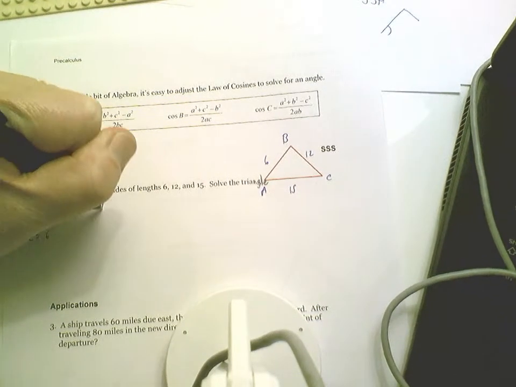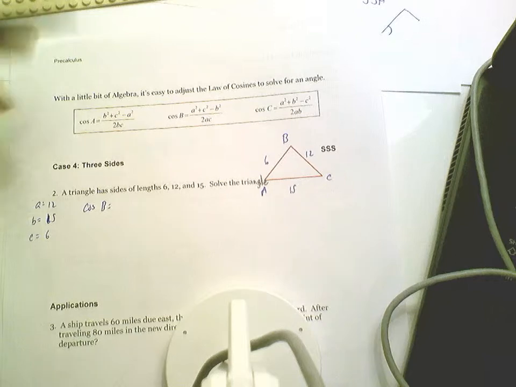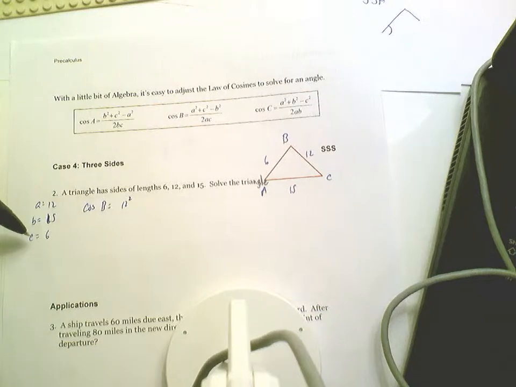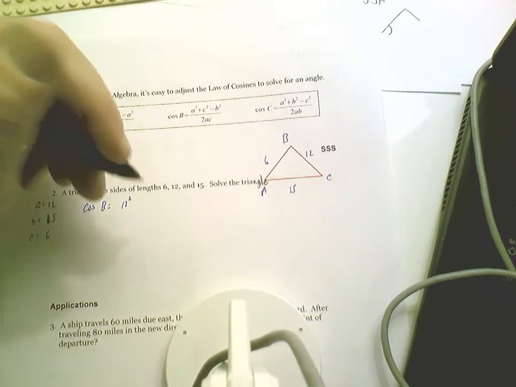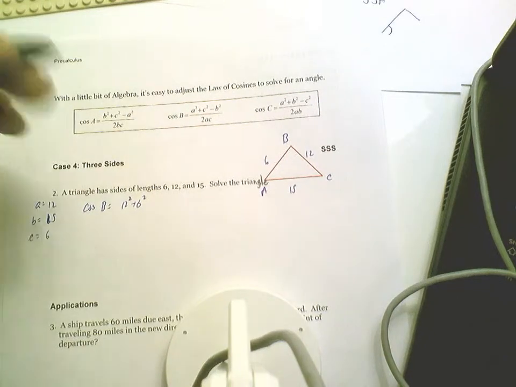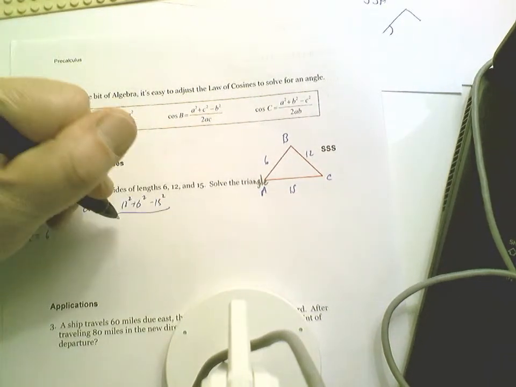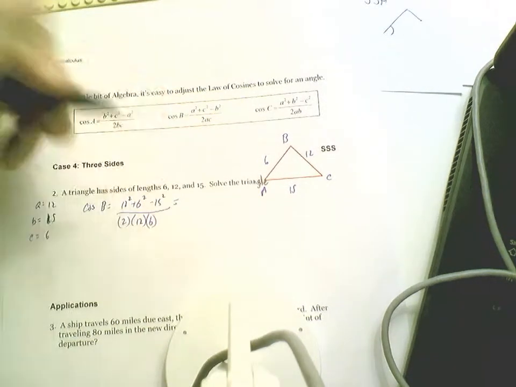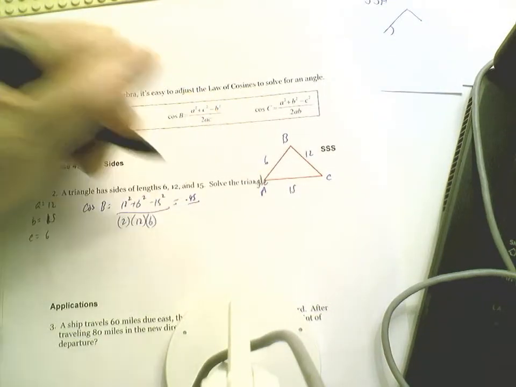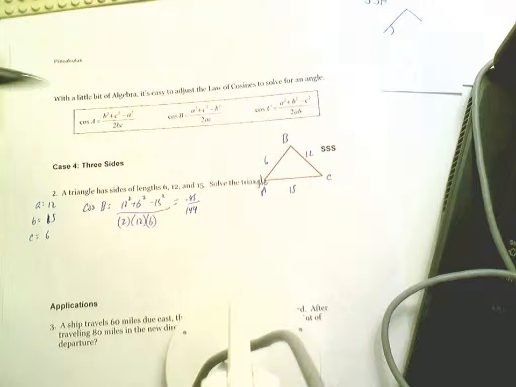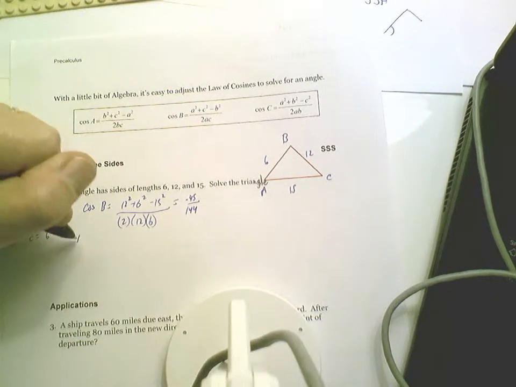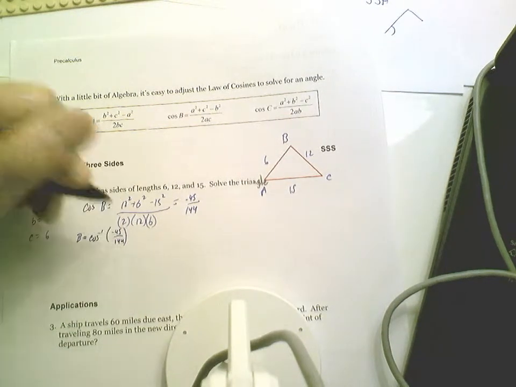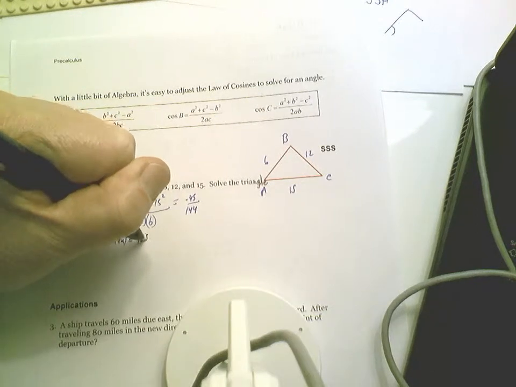Cosine of b equals what? A squared, 12 squared, plus what? In this case, I'm going for b, c squared plus 6 squared, minus b squared, minus 15 squared, over 2, 12, 6. That's how things will work. And if I work these separately, I'm going to get negative 45 over 144. B is equal to the inverse cosine of negative 45 over 144. And when I do that in my calculator, I'm going to get about 108.2 degrees.